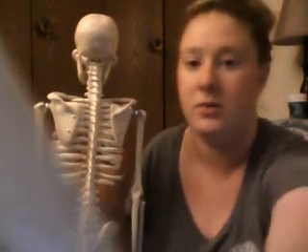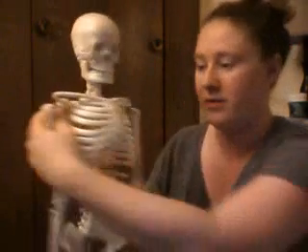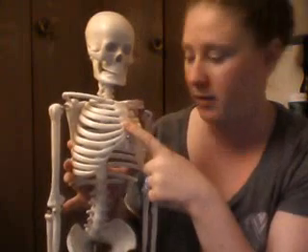So we have 5 lumbar vertebrae in the back, and we have the sacrum down here, which is 5 bones that are fused together. At the very bottom of the vertebral column we have the coccyx back here. In the front we have the sternum, and the top of the sternum is called the manubrium. The middle is the body. Over here underneath is the xiphoid process, and the very top is the jugular notch.